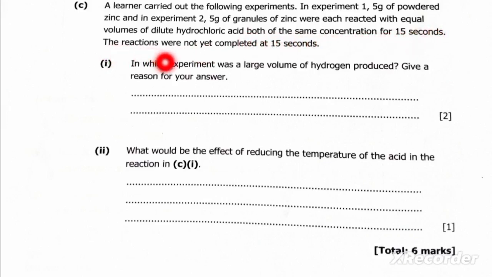The reactions were not yet completed at 15 seconds. Roman numeral 1: in which experiment was a larger volume of hydrogen produced? Give a reason for your answer.